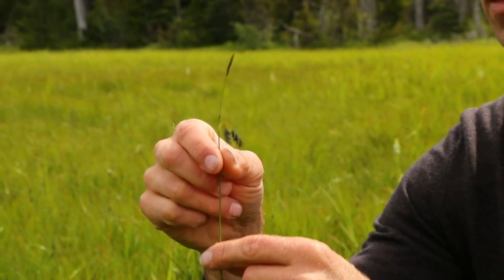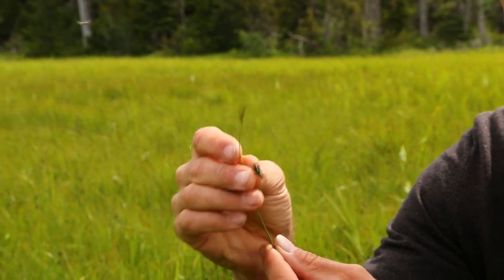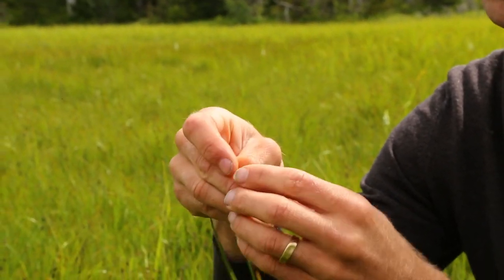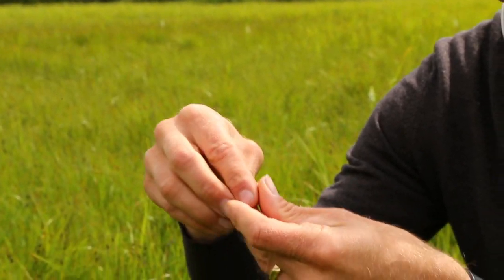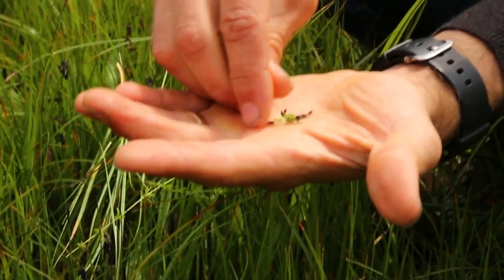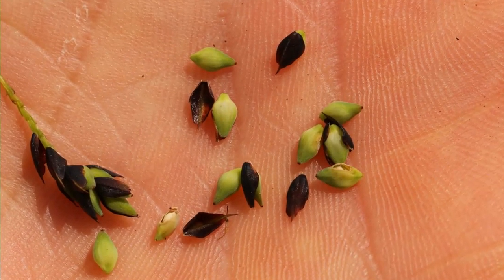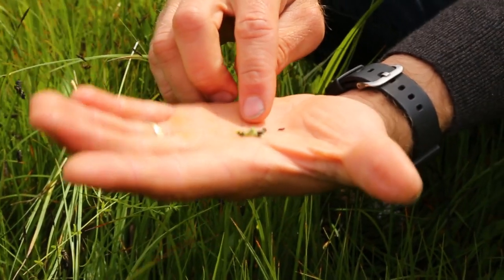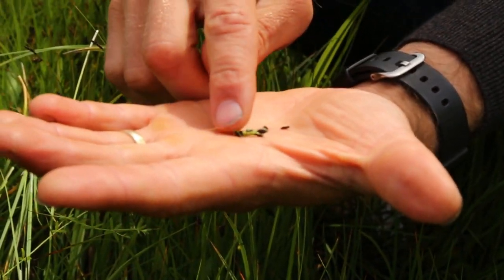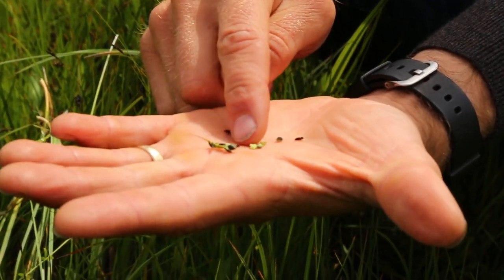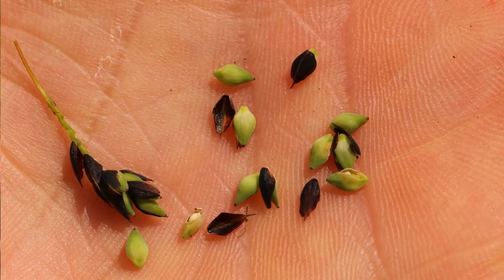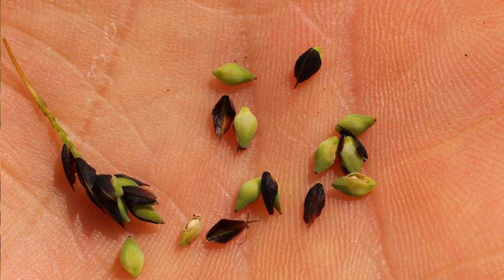Okay, some other features, if we take and pull off one of these peduncles or spikelets and we crush the seeds a little bit, we can see that there is this green structure and a black structure. Now, they're not always green and black like this, but this is great because it's a lot of contrast, easy to see the different parts. The seed is called the achene, and the seed is enclosed in this sac-like thing called a perigynium.